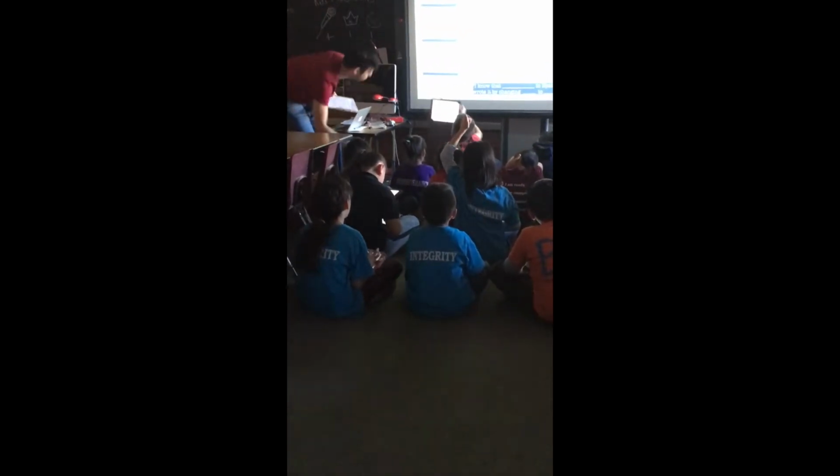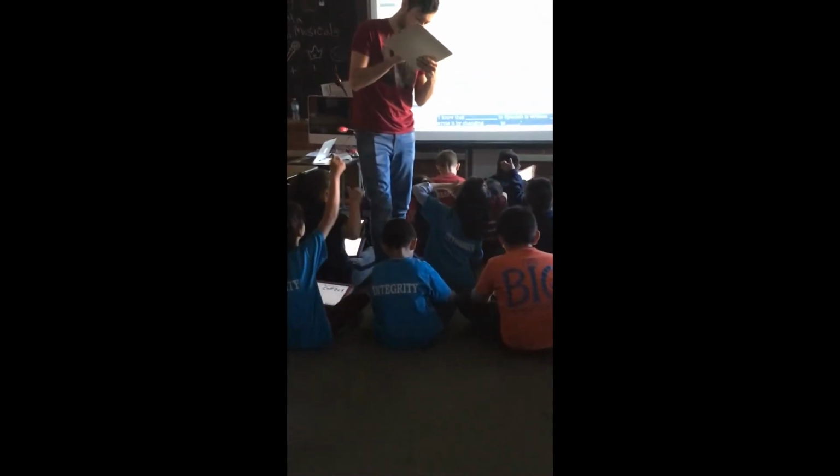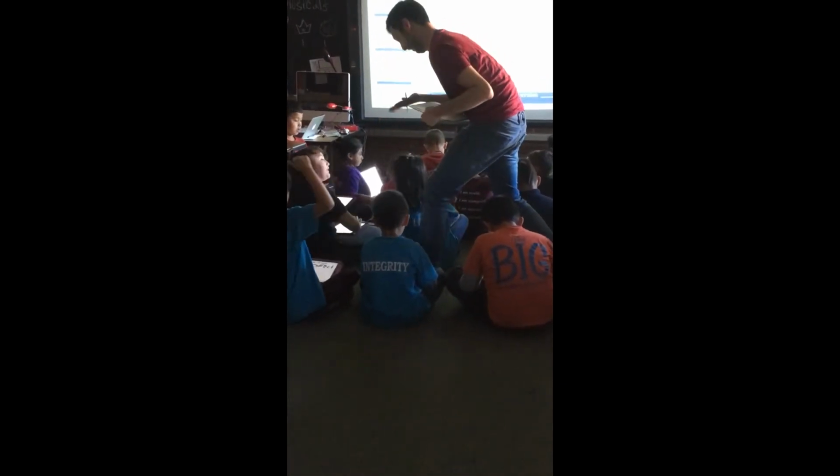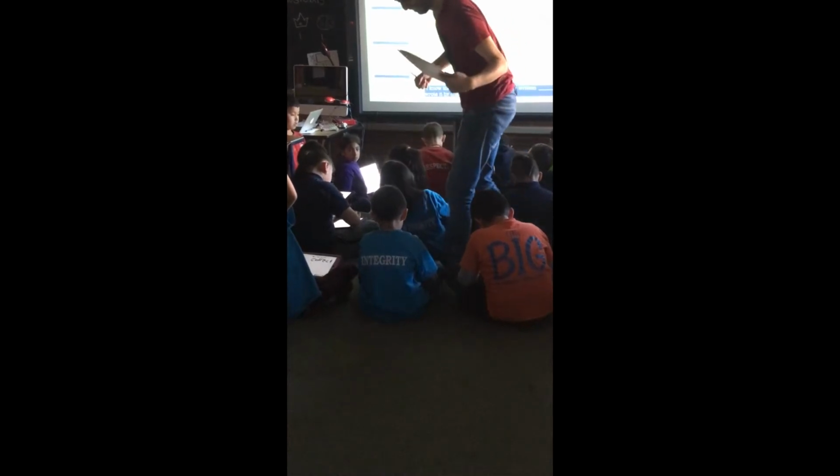So let's look at the beginning. Look at the beginning of correcto. Does this say co? So look at correcto. What do you notice in the middle? Double R, yeah.